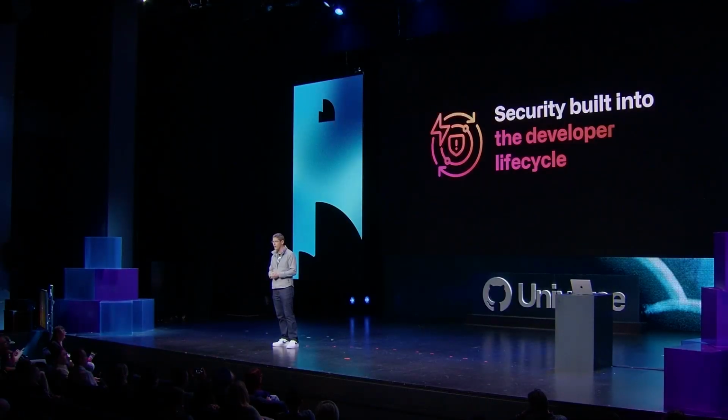So at GitHub, we build security into everything that we do across the developer lifecycle. And this is from how we protect our own hubbers, the GitHub.com platform, and the millions of open source maintainers and customers who use GitHub every single day.